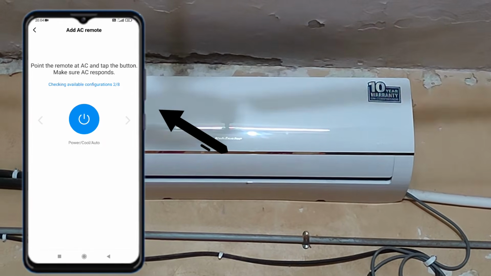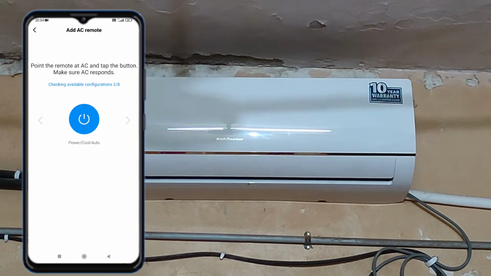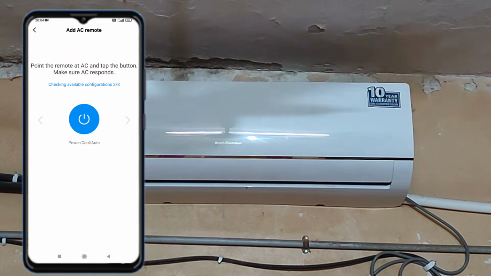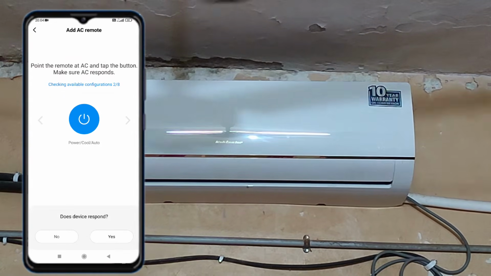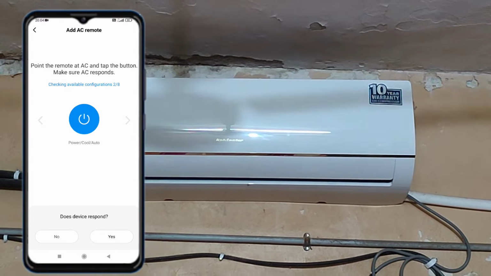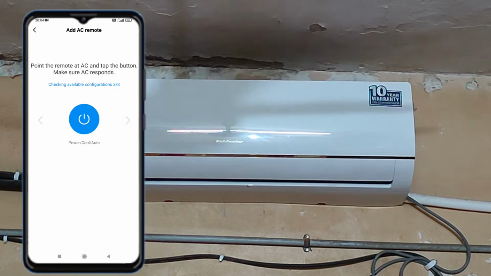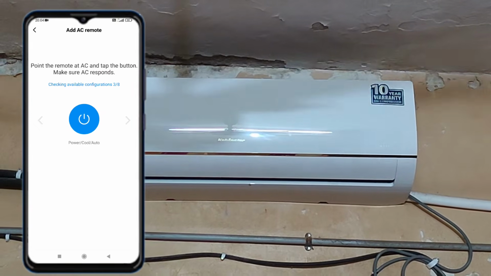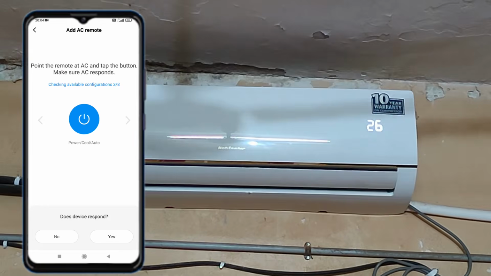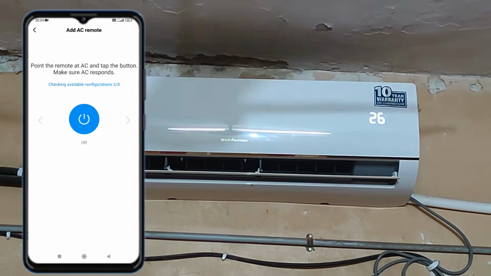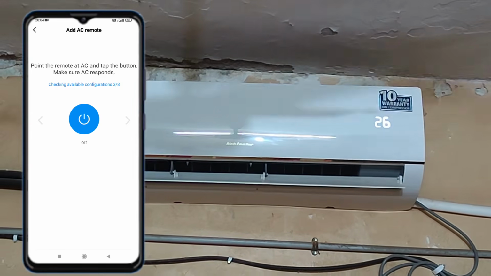After that the second remote will come. If your AC is not connecting then continue this process further by tapping no. And keep tapping no until your AC is making the beep sound. Now my AC is making a beep sound the third time, so now I will touch yes. Then press the power button again.